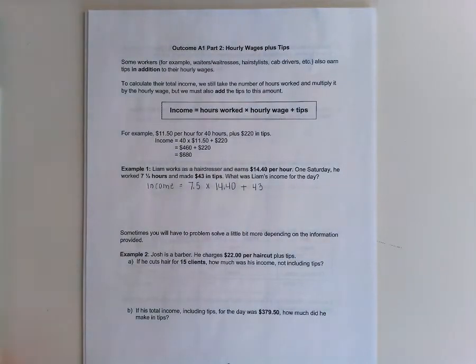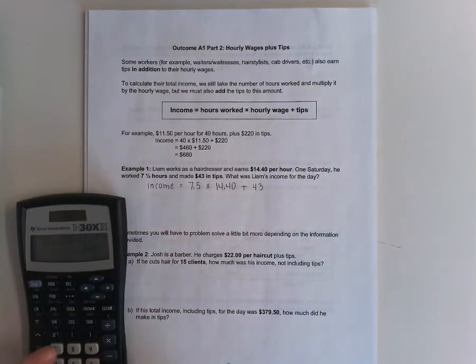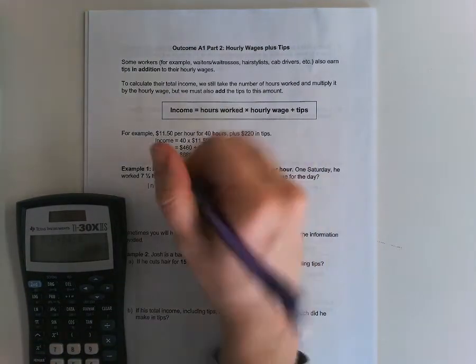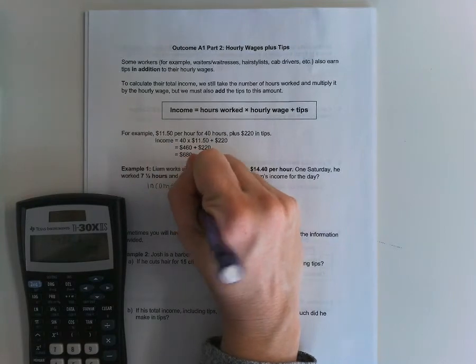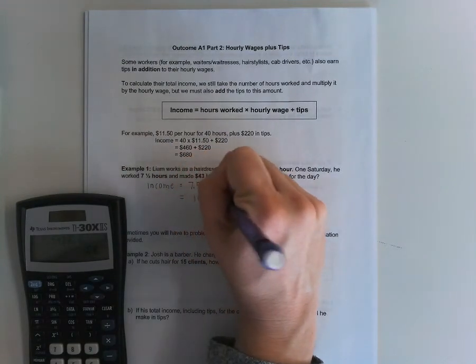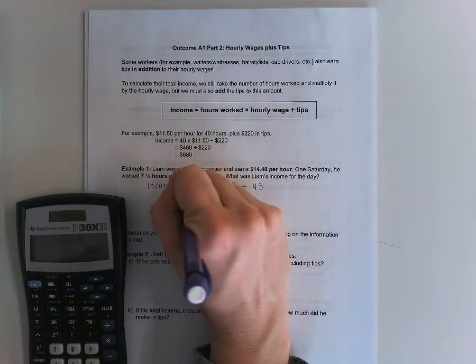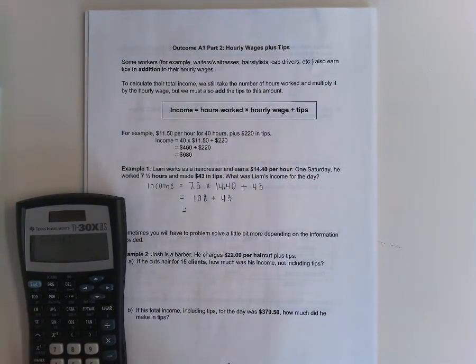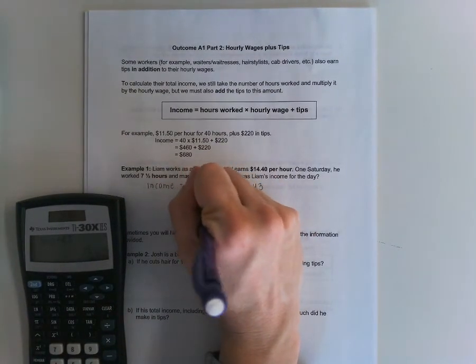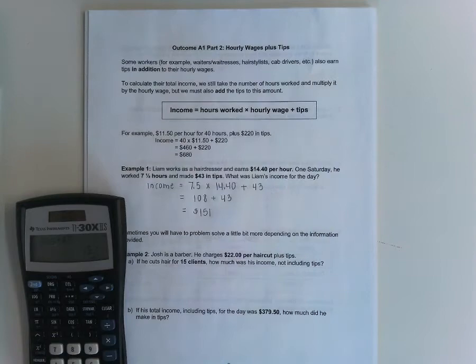And when I do that, 7.5 times $14.40 is $108 plus $43 in tips, which is $151 for his total income.